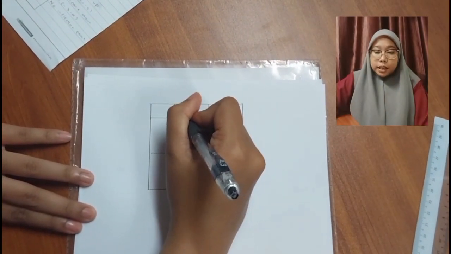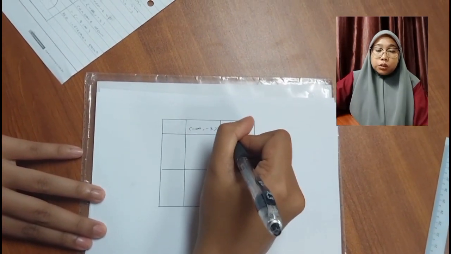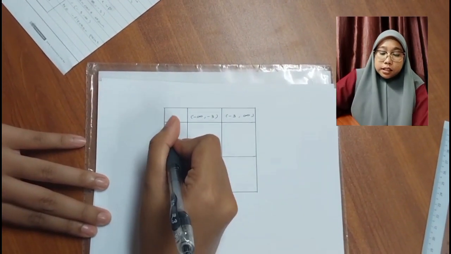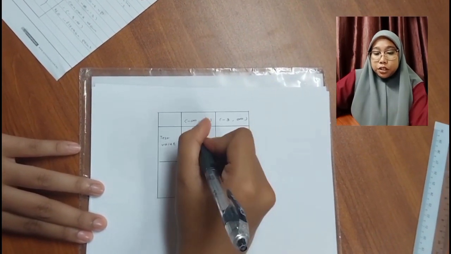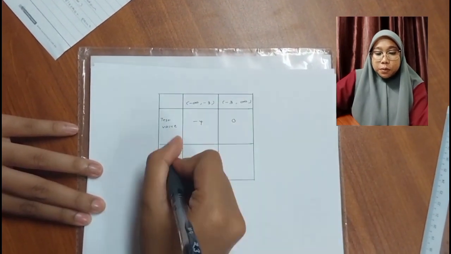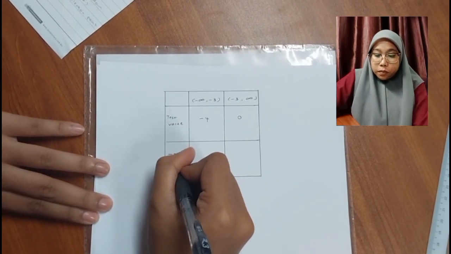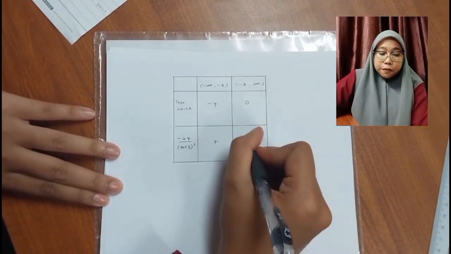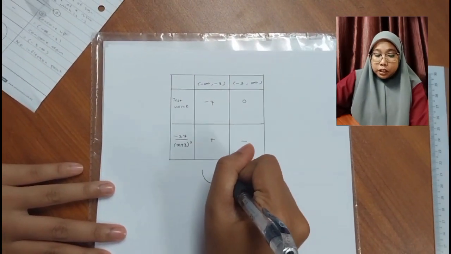Now we proceed to the same step, which is the table of sign. First of all, you need to have 3 columns. Second, the value of x is the same, which is minus 3. As you can see, you can find it from the denominator of the second derivative. Then for the first row, minus infinity to minus 3 and minus 3 to infinity.